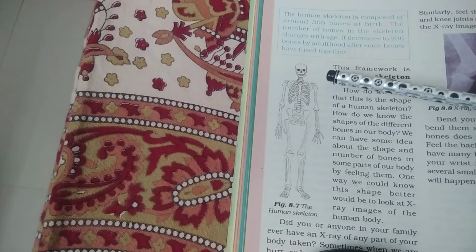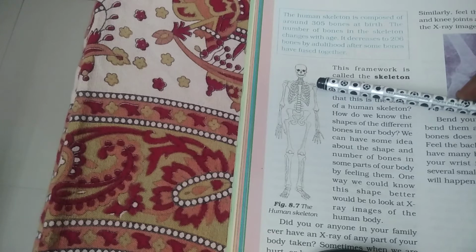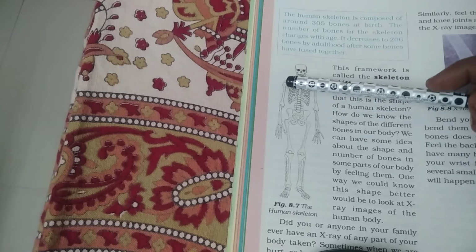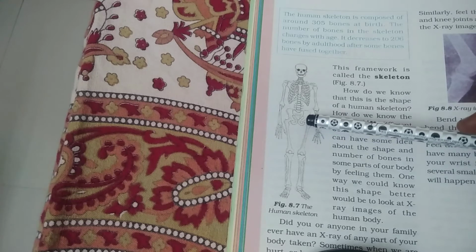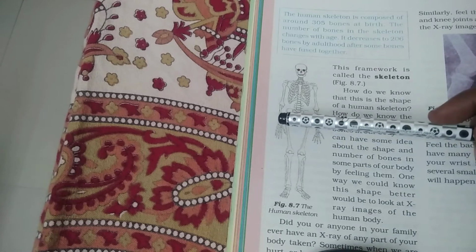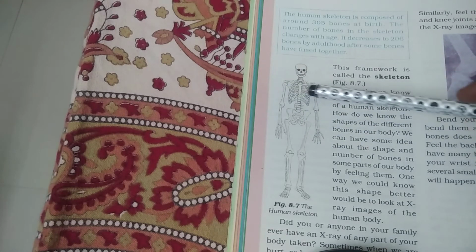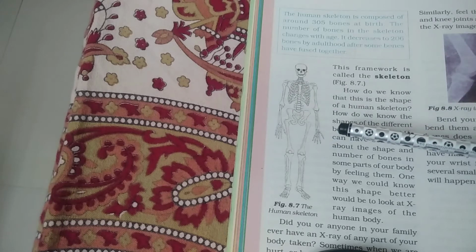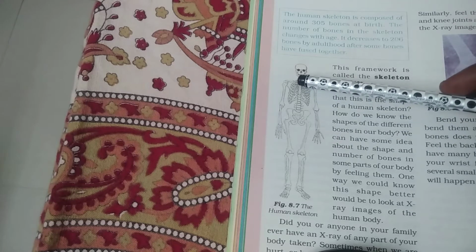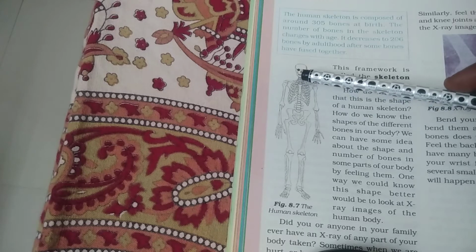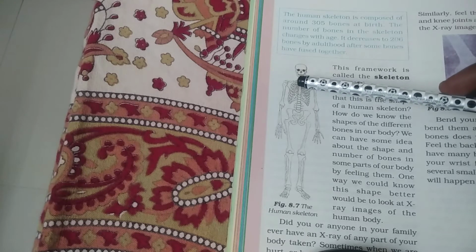So this is the part where we studied the ball and socket joint, in the shoulder, on either side of the shoulders, and also in the hip joint. These are the two places. Next is the pivotal joint, which allows the movement of the head to and fro and front and backward. So in the neck region we can find the pivotal joint.